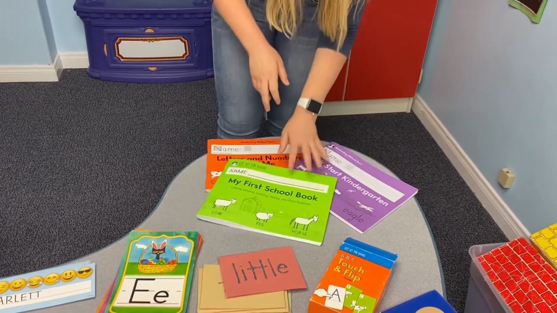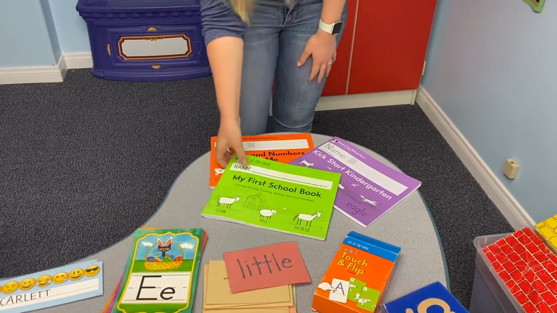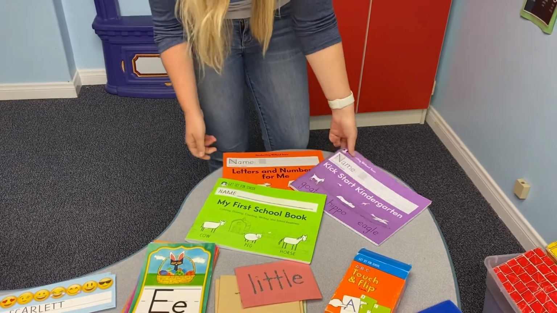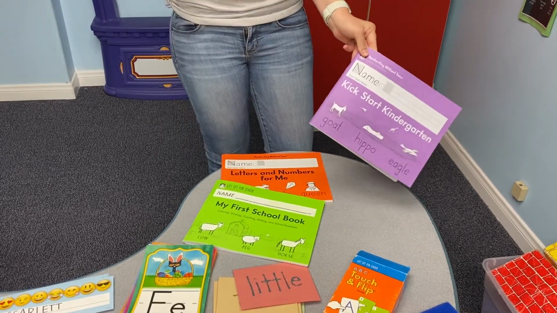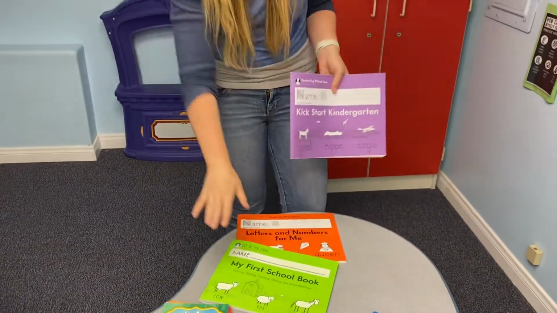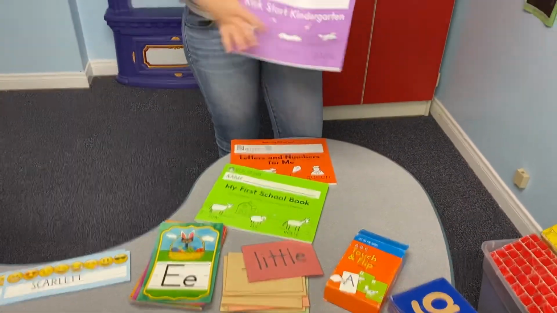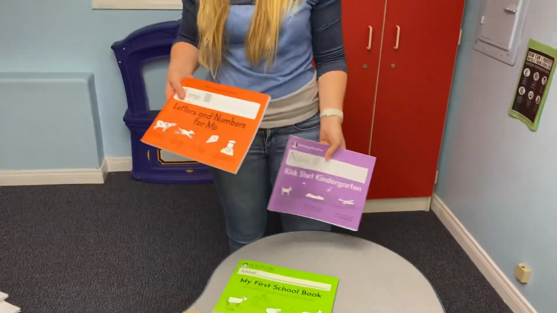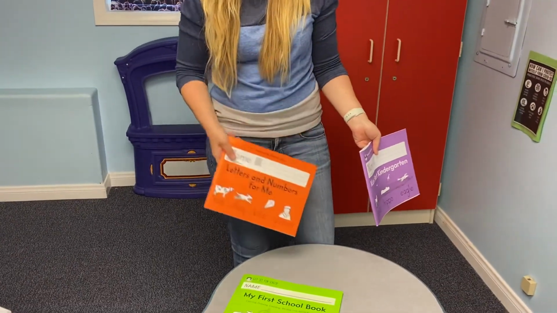So we do have 3 different levels of this book. If it's the first time they're doing this book, they will have the green one. The majority of the kids in my class have the purple one. And then, for example, some of the second-time pre-K kids, some of the kids that are in the younger group now, may have this one, or some of them have this, depending on their level or their age. This is for if they've already done both of these two. We also have the orange one as an option as well.